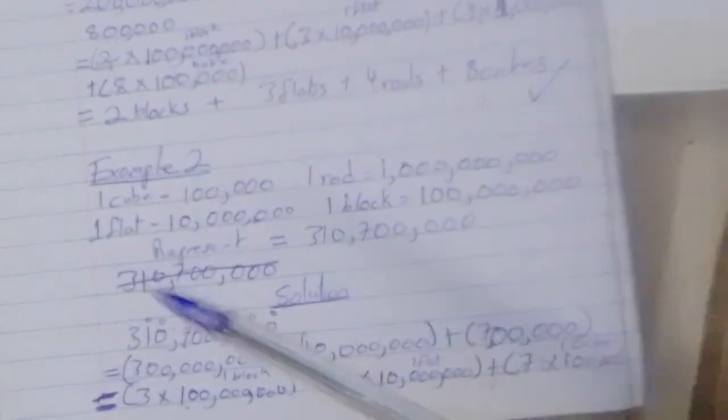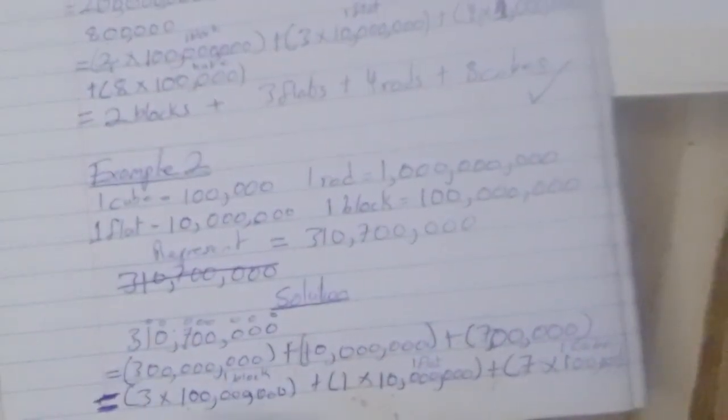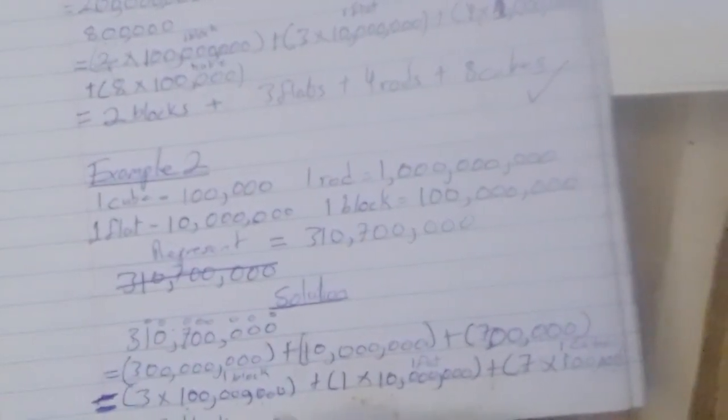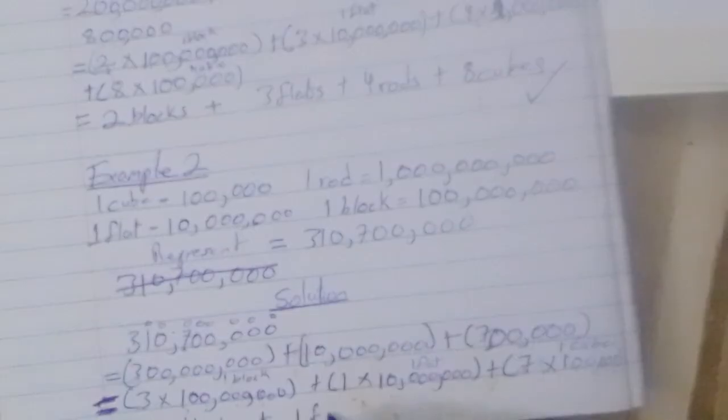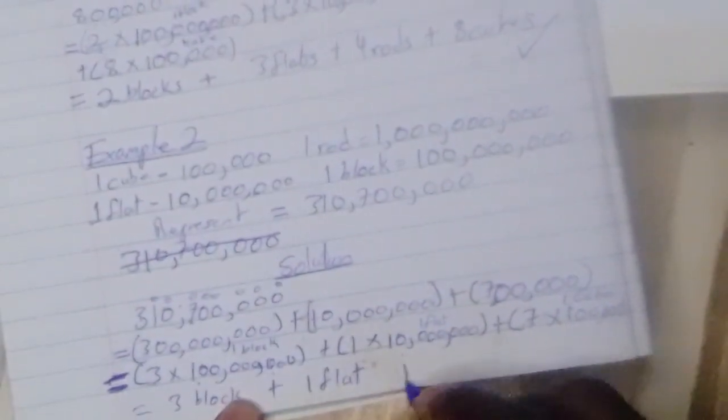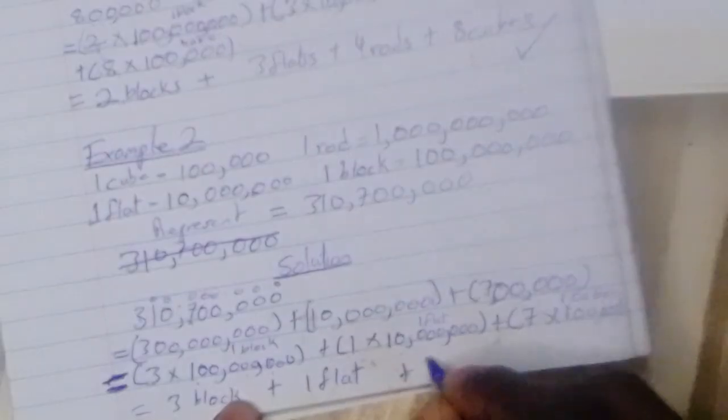Okay, that's good. So now you have 3 times 1, you have 3 blocks. Good. You have 1 times 1, we have 1 flat. Then you have plus 7 cubes.